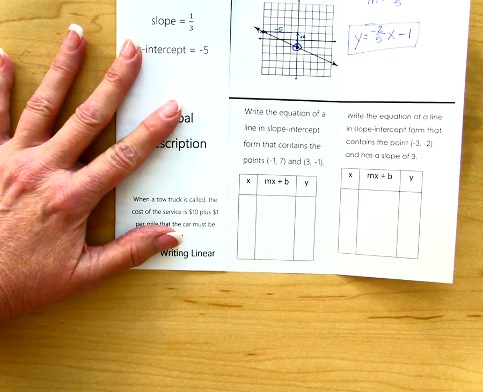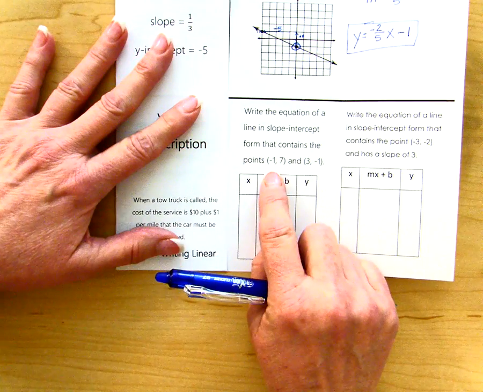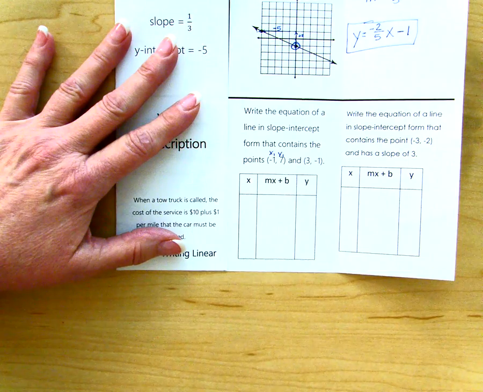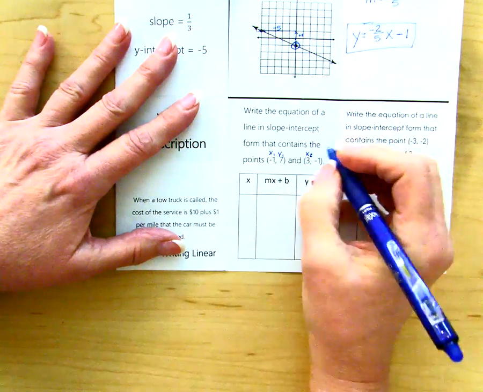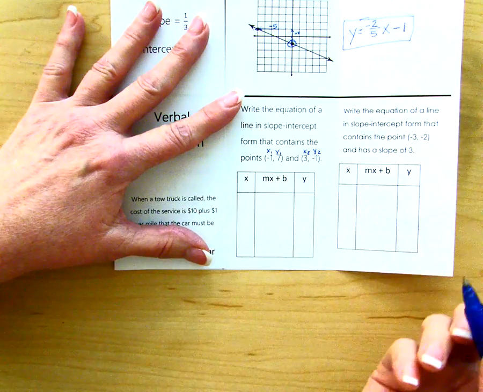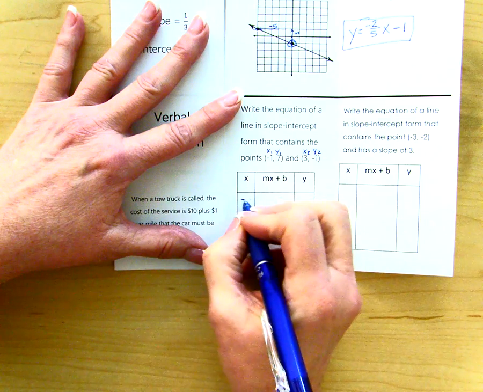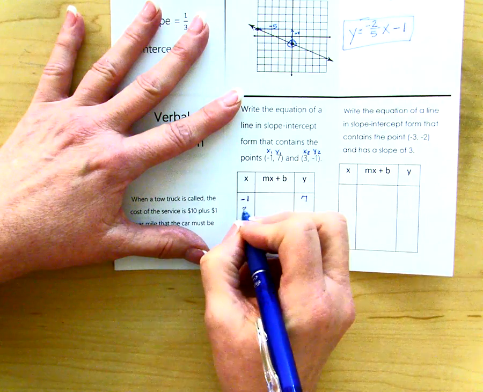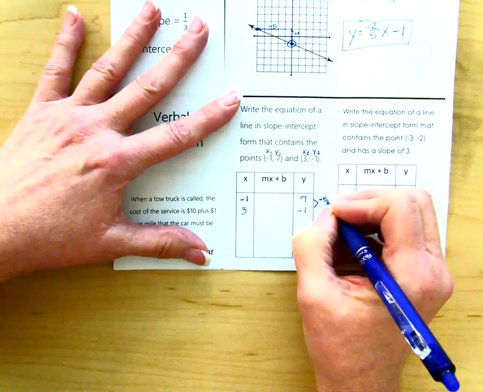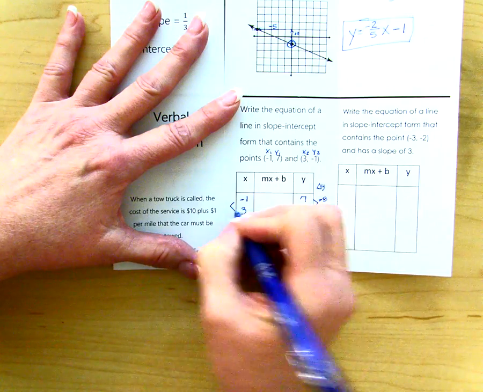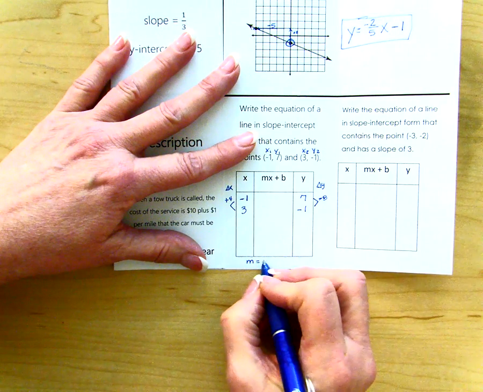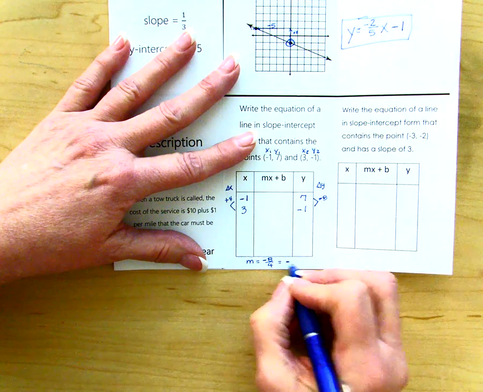It says write the equation of a line in slope-intercept form that contains the points (-1, 7) and (3, -1). So first off, I have a first point, which is x sub 1, y sub 1. Then I have a second point of x sub 2, y sub 2. So I need to find the slope of those. Putting them into a table is going to help us first with that. So we'll just put the first point there, second point here. How do we get from 7 to -1? To do that, we're going to subtract 8. So our change in y is -8. Over here, our change in x is a positive 4. So our slope then is going to be -8 over 4, which ends up to be -2.